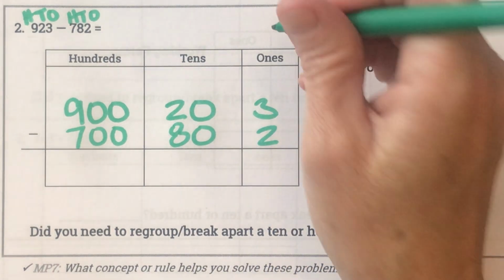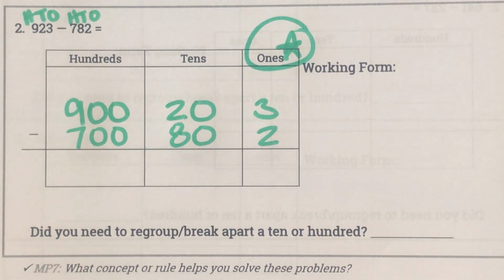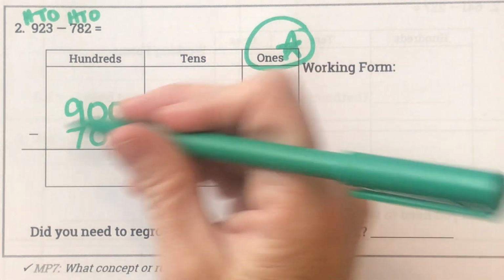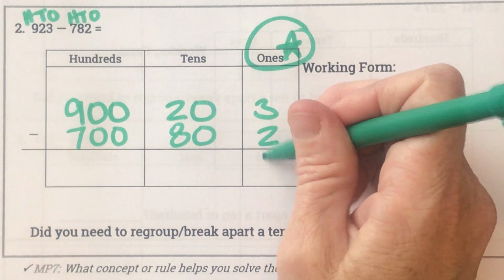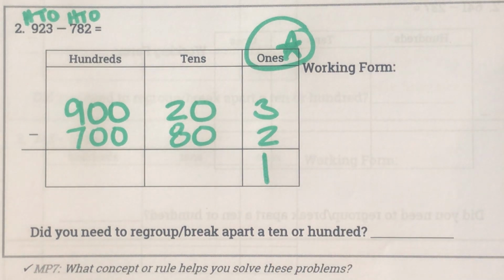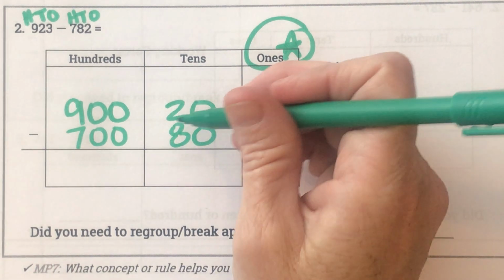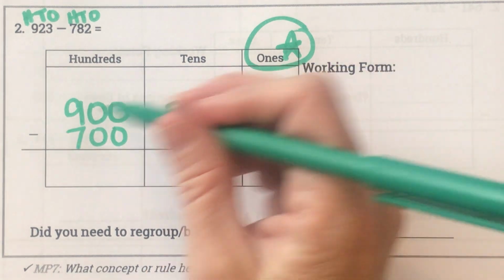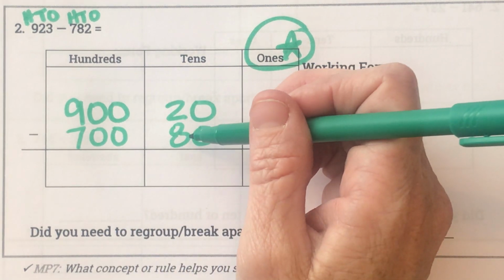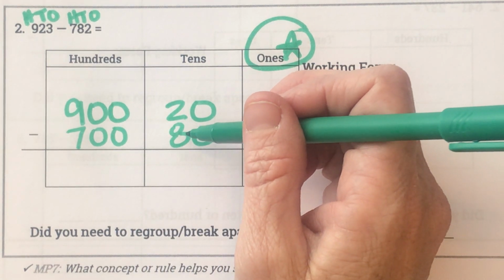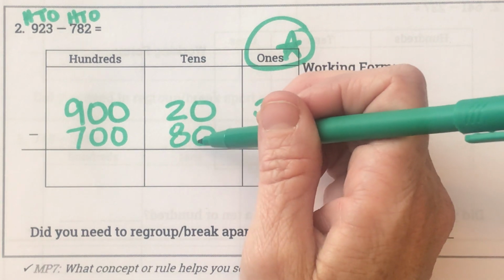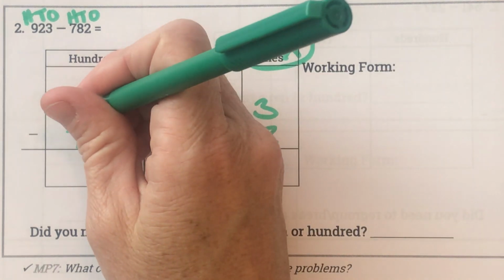Okay, and now we're ready to subtract with our ones. So if I have 3 ones and I subtract 2 ones, I have 1 one. If I have 20 or 2 tens and I subtract 8 tens, I can't do that. I can't have 2 tens and take away 8 tens. So I'm going to regroup.